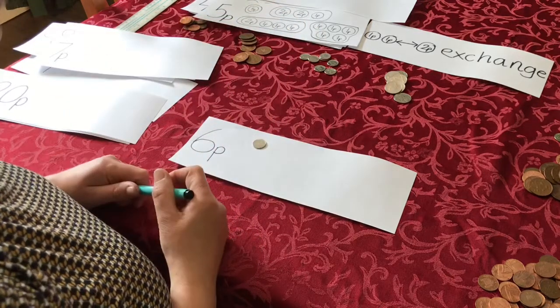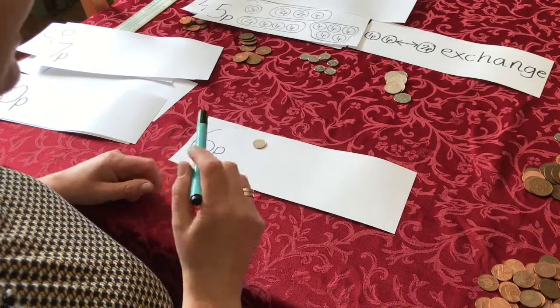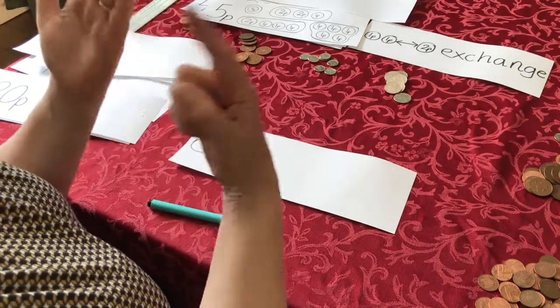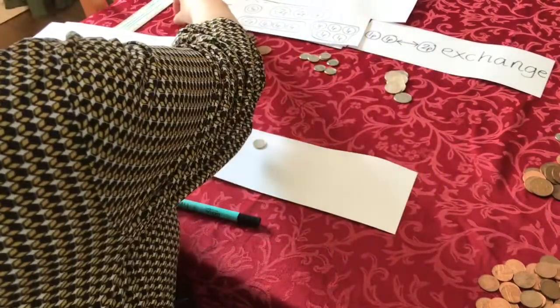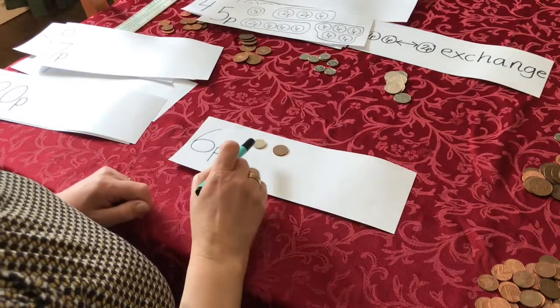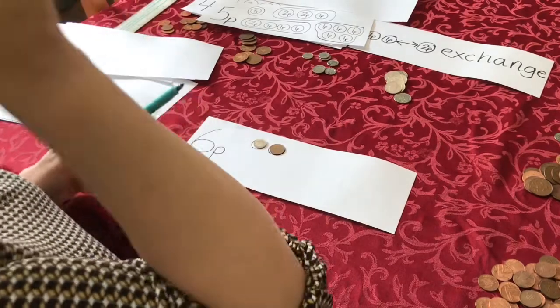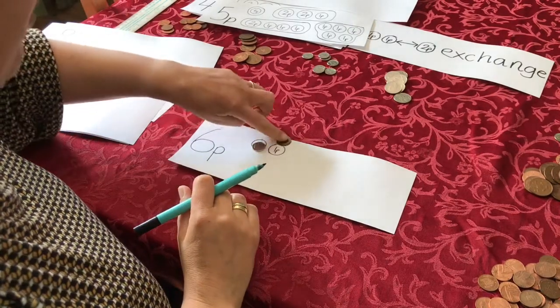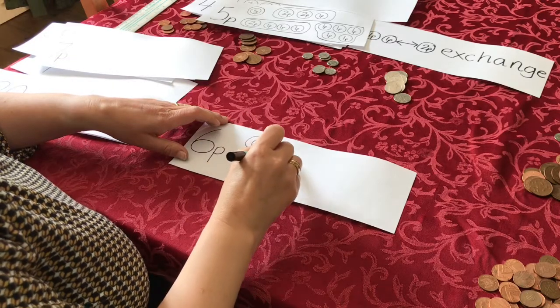So there's my 5 pence, and I need to think, how many more jumps do I need to make it up to 6? 5, 6. So that's just one more jump. So there is my 1 pence coin. 5 add 1 makes 6. So I have drawn round my 5 pence and my 1 pence because I know that makes 6 pence. I'll put it in a set all together.